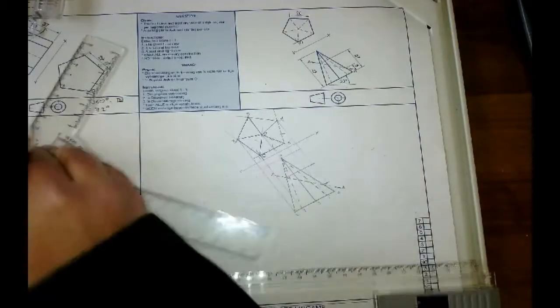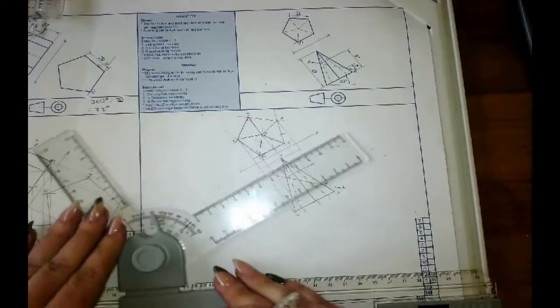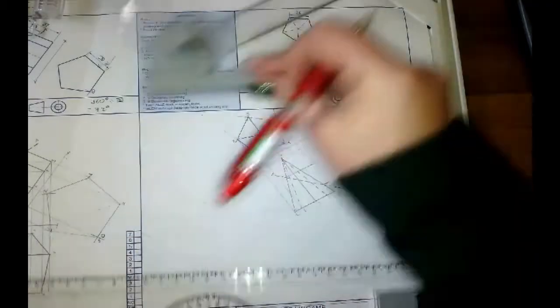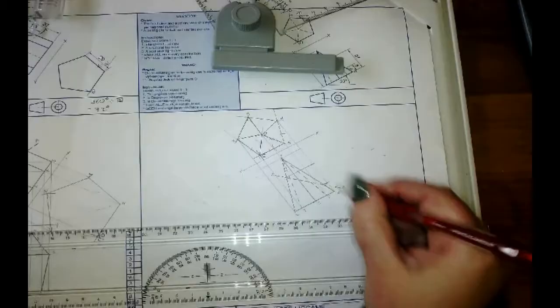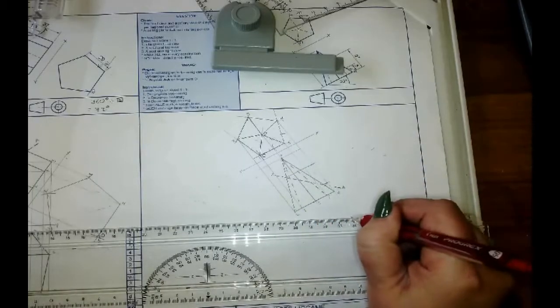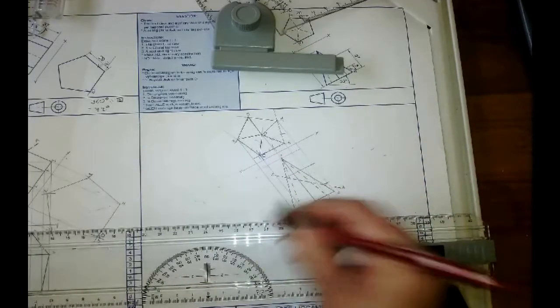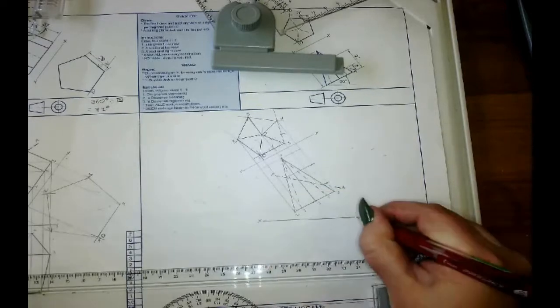Okay, so I'm done now with my front view as required. I'm now going to go and draw in a new XY axis for my top view, and I'm going to make sure that it stretches my full view. And remember, they are B lines.